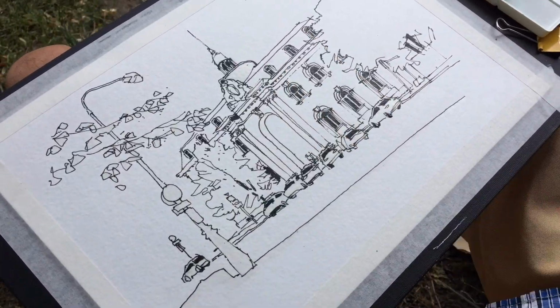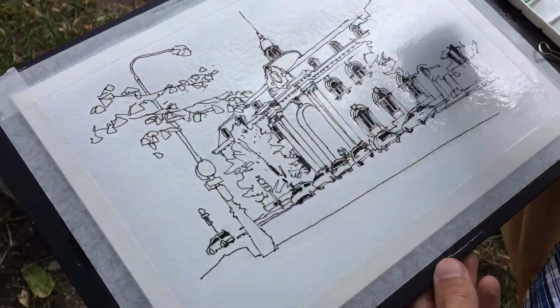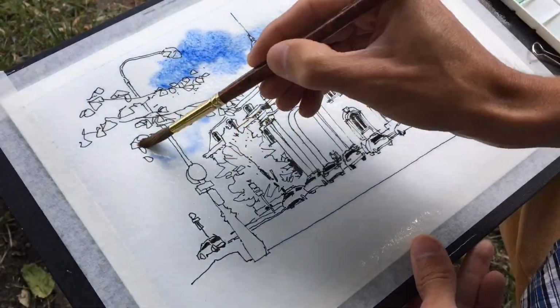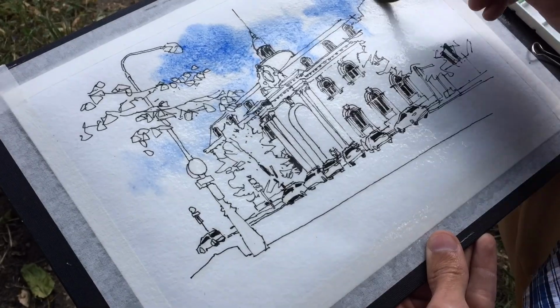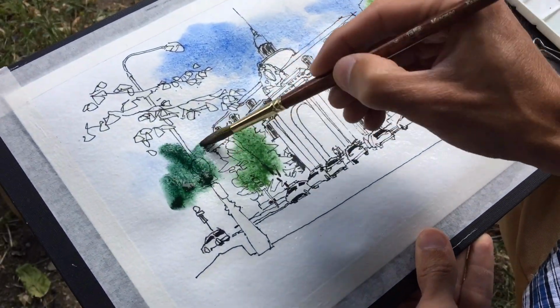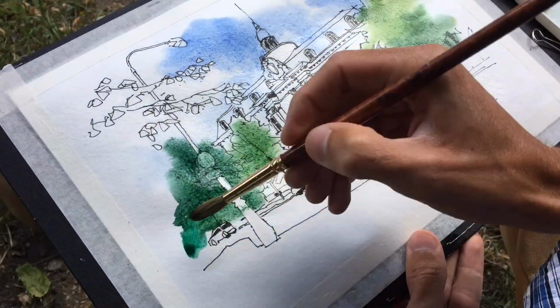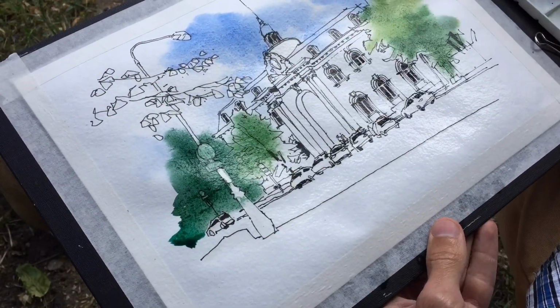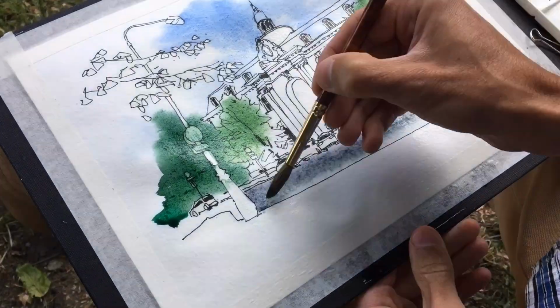Okay guys, I'm ready to paint. To start with, I'm wetting the sketch with clean water using my cheap flat brush. Then I'm dropping in some ultramarine, leaving white areas for clouds. Next I'm painting trees with their green mixes, letting the paint create nice soft edges.